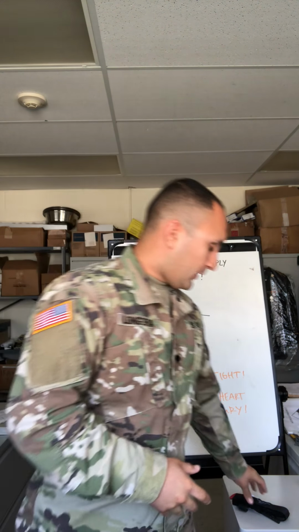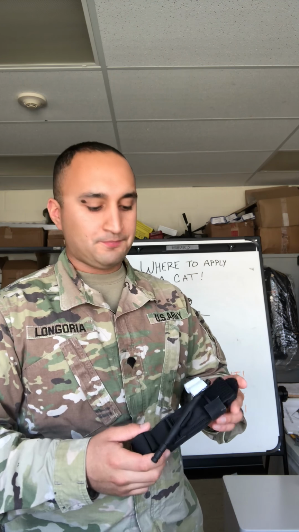Now, the piece of equipment that we're going to be displaying today is the Combat Application Tourniquet. We're going to go over what is a combat application tourniquet, what it does, when to use and not to use your combat application tourniquet, and ultimately how to use it successfully. To start, I'm going to introduce to you the CAT tourniquet, Combat Application Tourniquet.